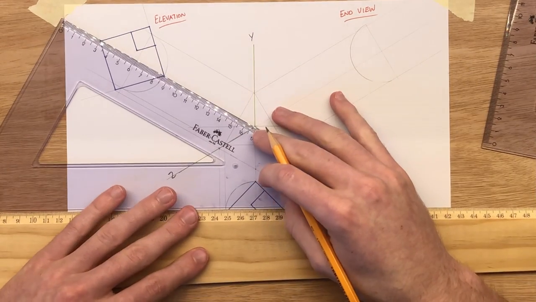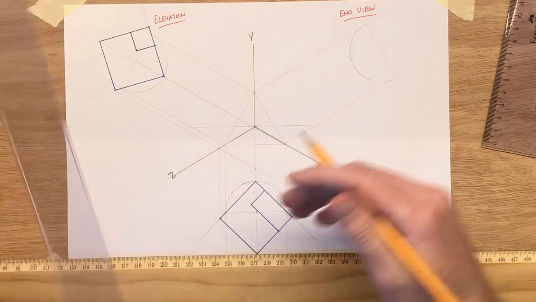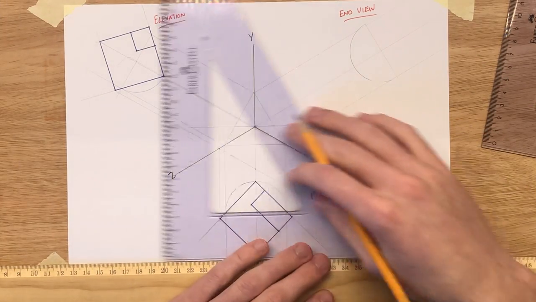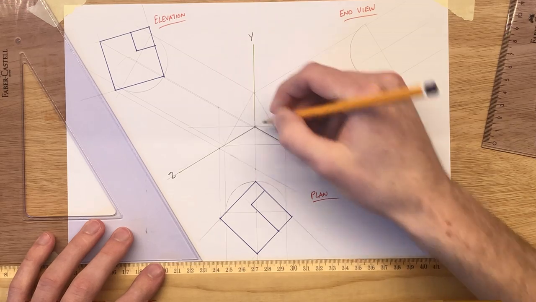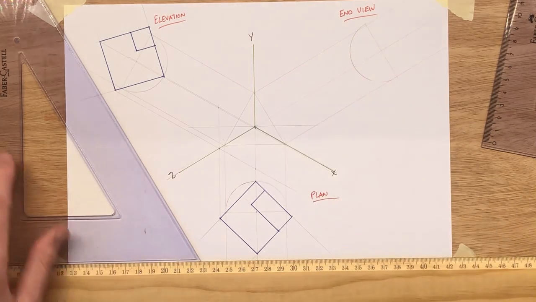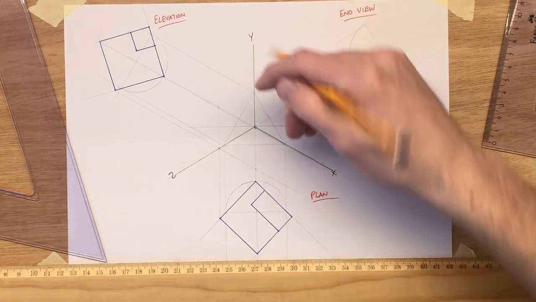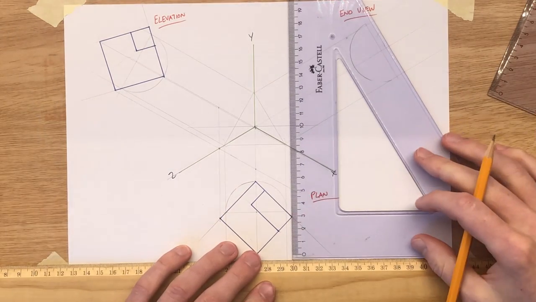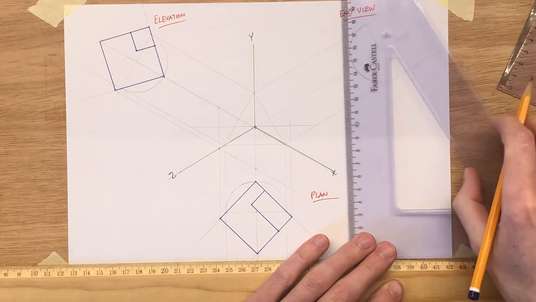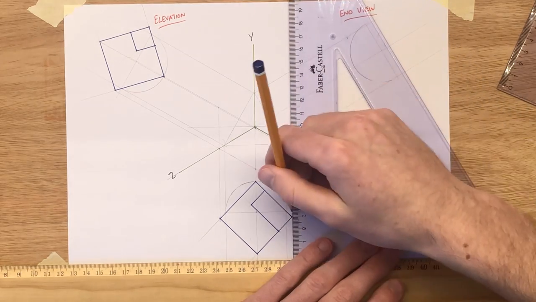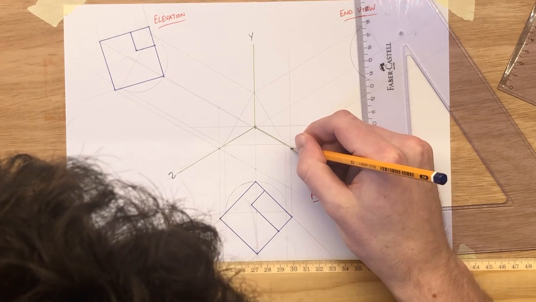I can bring this point here from the top, where they intersect again, so there's another point there. There's another point. I can bring my point from this corner that's already brought up from here, and that gives me a point here.